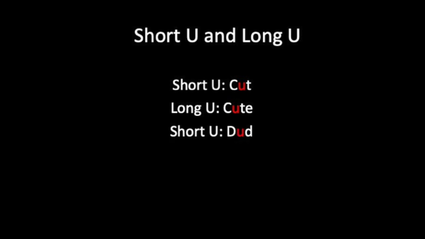Another example of the short U is dud. Repeat after me. Dud. Finally, another example of the long U is dude. Repeat after me. Dude.